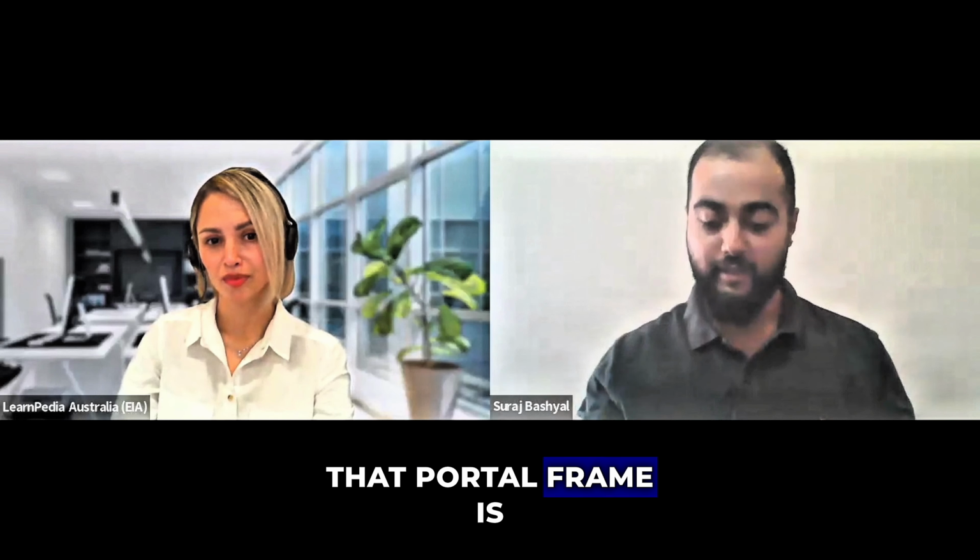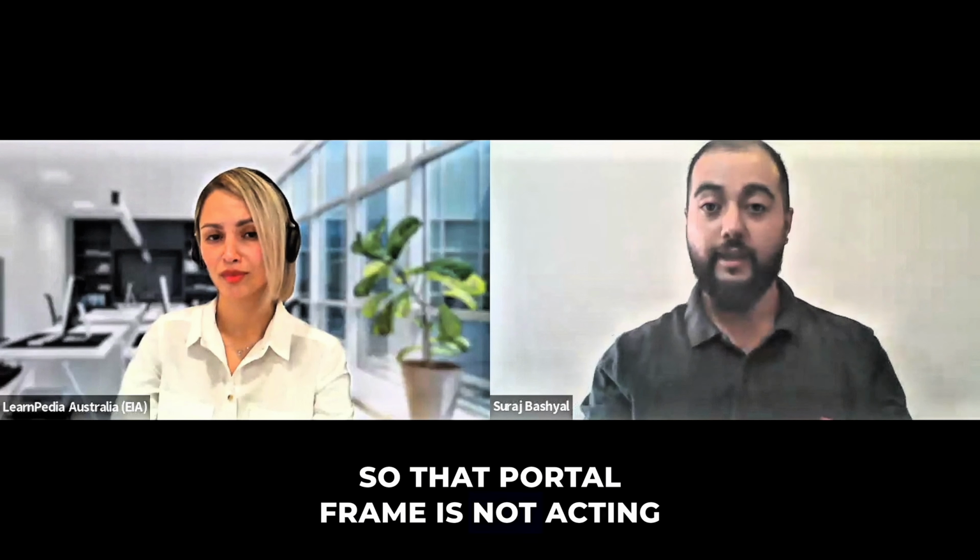So introducing a portal frame will, I think, solve the case here, but we need to make sure that the portal frame is connected to the timber frame using screws, so that the portal frame is not acting on its own.